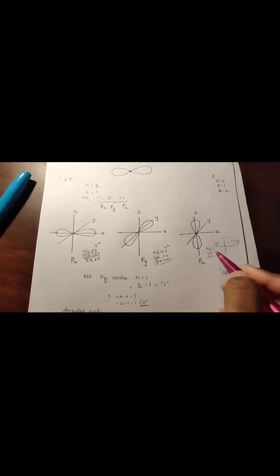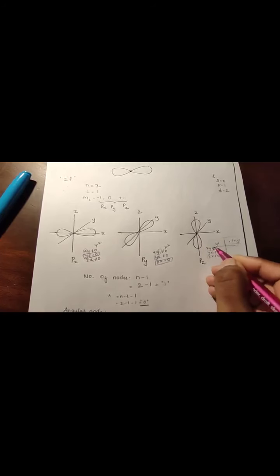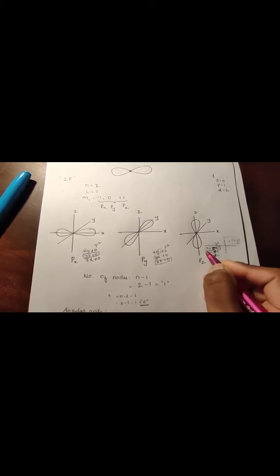So the probability of finding an electron is not equal to 0 in the yz plane and zx plane. In the xy plane we cannot find an electron, so the probability of finding an electron is equal to 0. So here also we have one angular node. Let me explain.